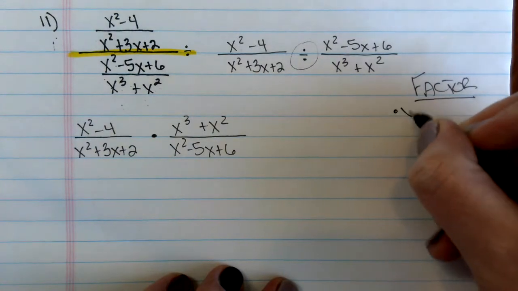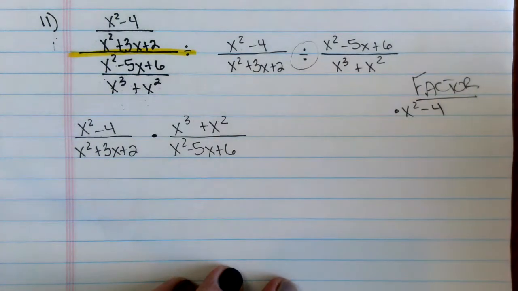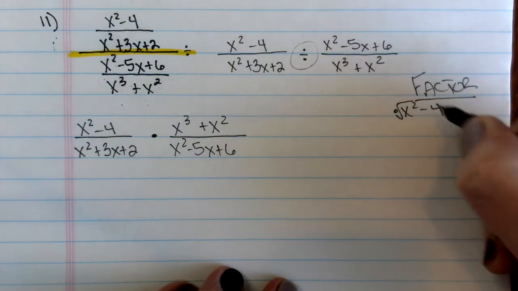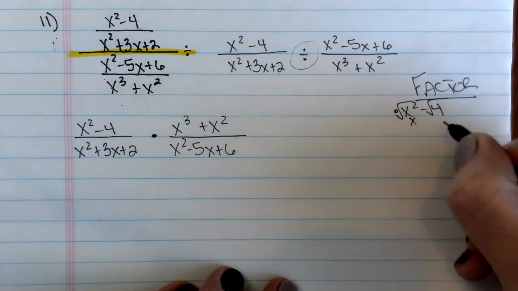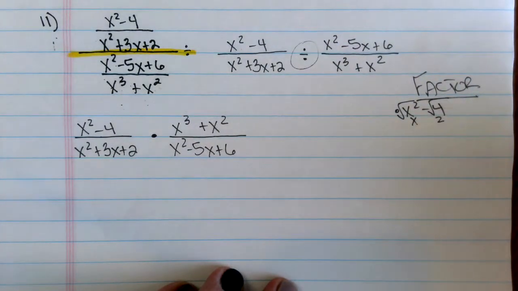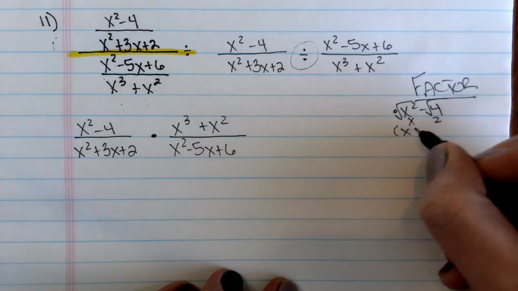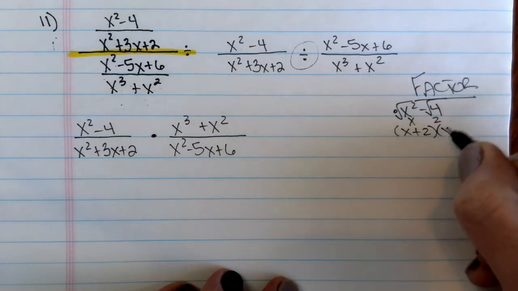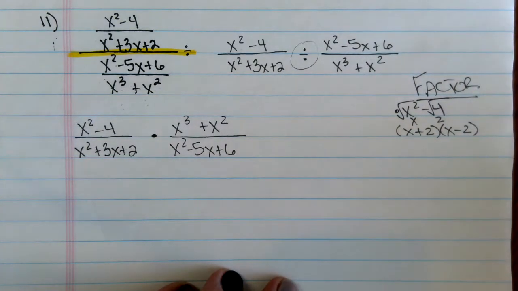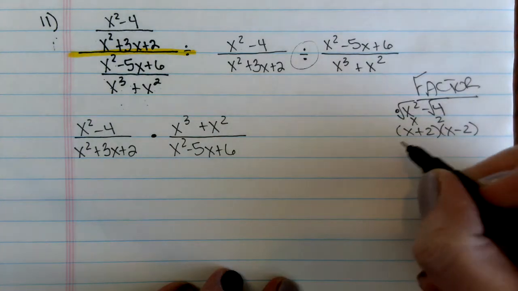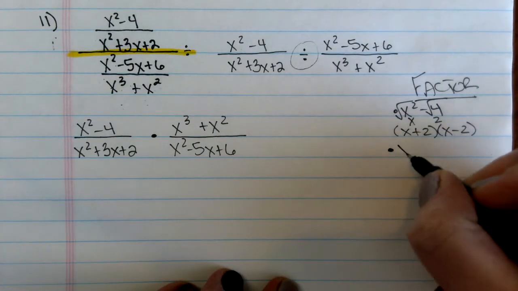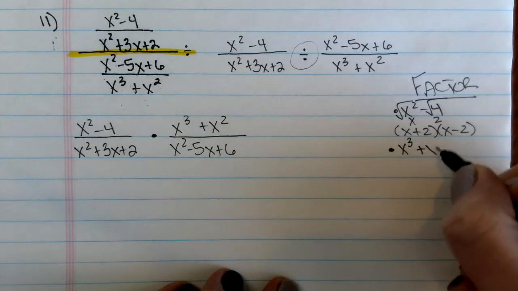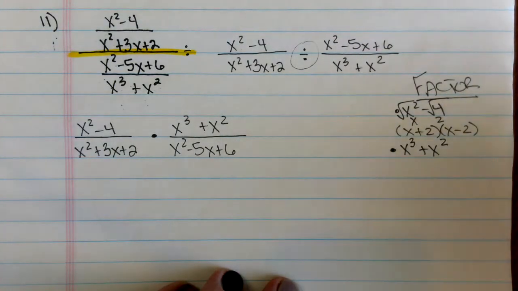First thing that I'm going to factor is x squared minus 4. I have the difference of squares right there. I just took the square root of both of those, and difference of squares factors down as x plus 2, x minus 2. The next one that I'm going to factor is that x cubed plus x squared.